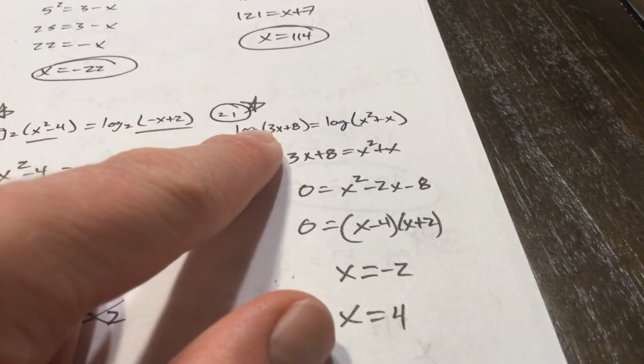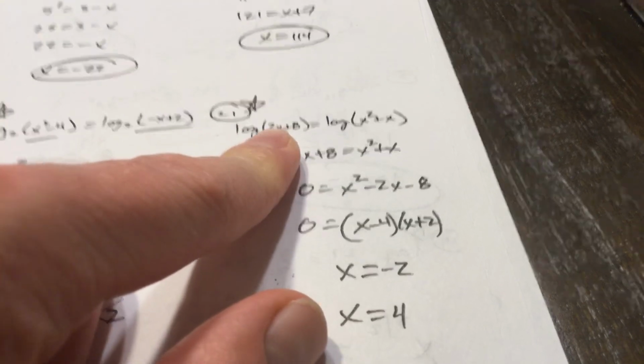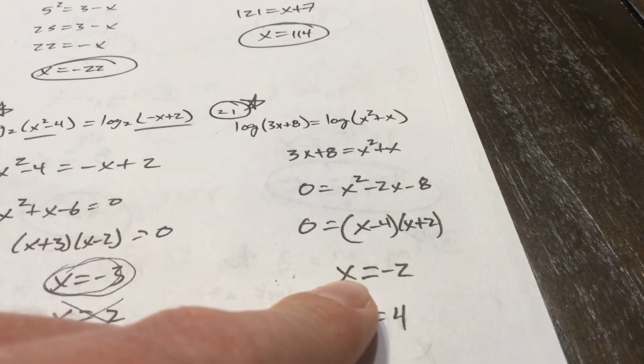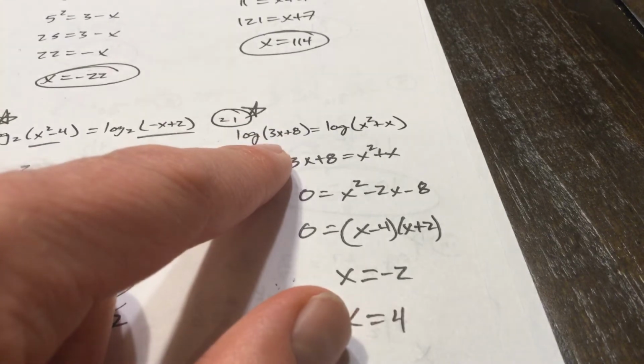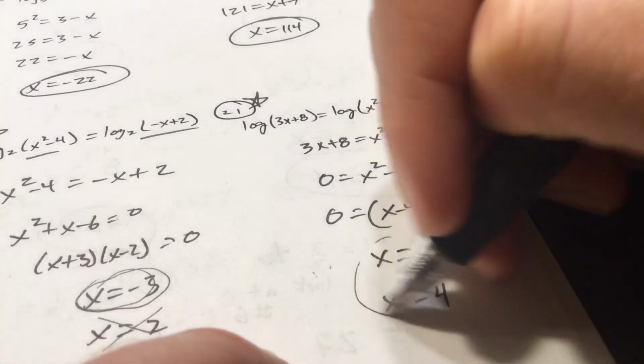Plug them in anywhere. If you plug -2 in, you get -6 plus 8, which is 2. Log of 2. Type it in, you get an answer. You get no domain error. Plug in 4. You get 12 plus 8. Log of 20. Also you don't get a domain error. This is an example where both answers are correct.